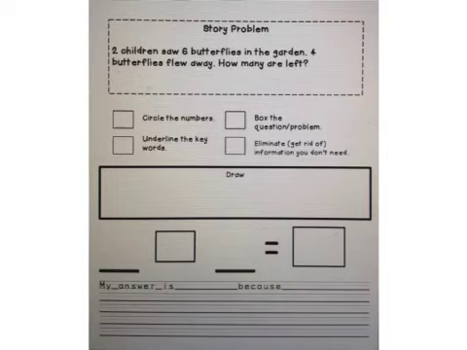Remember, when you do a story problem, it's a good idea to read it through twice. So I'm going to read the story problem. I'm going to picture it in my head. Here we go. 2 children saw 6 butterflies in the garden. 4 butterflies flew away. How many are left? Okay, let me read that again just to make sure I know what's being asked. 2 children saw 6 butterflies in the garden. 4 butterflies flew away. How many are left?